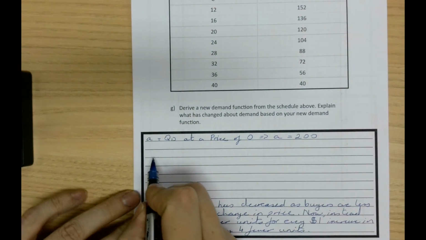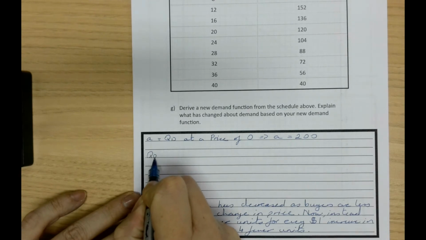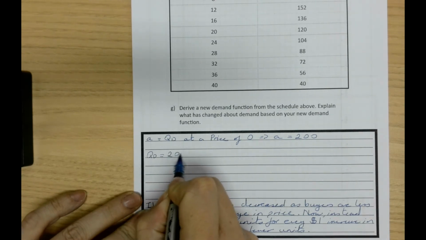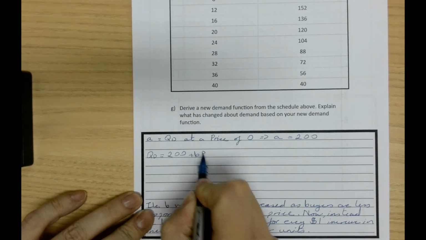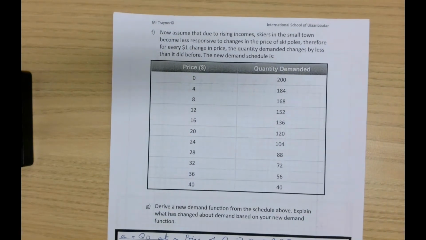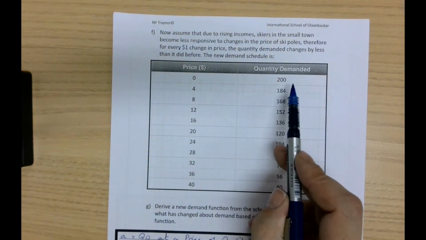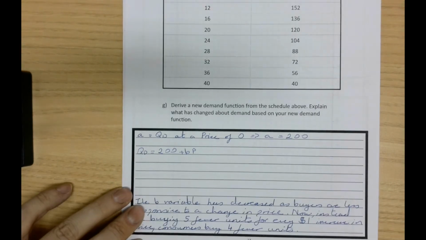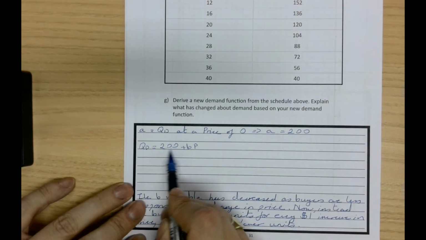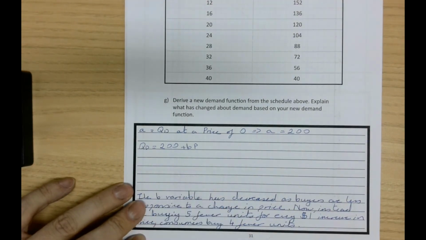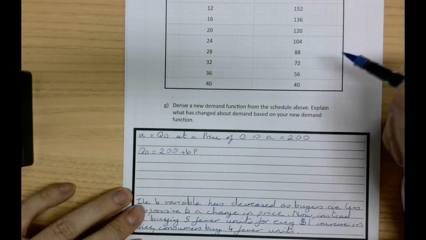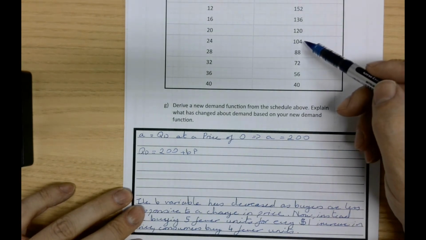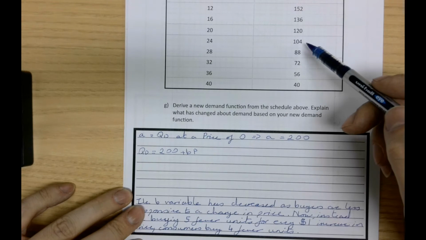So what we've got here is QD equals 200 plus BP. Well, how do I know that? At a price of 0, we're back to 200. That A value is the amount that's bought at a price of 0. Now again, I'll choose a horrible one here. At a price of 24, 104 units is demanded.